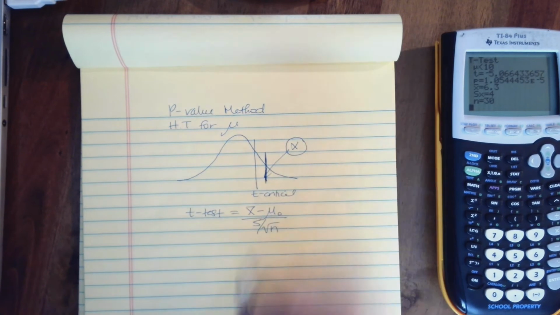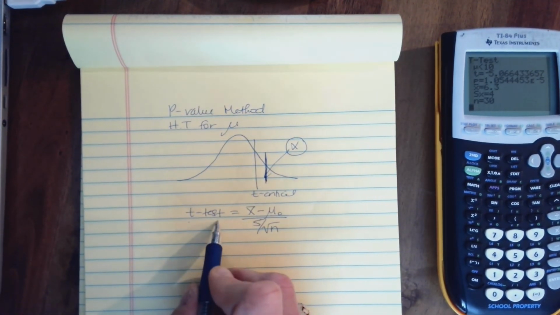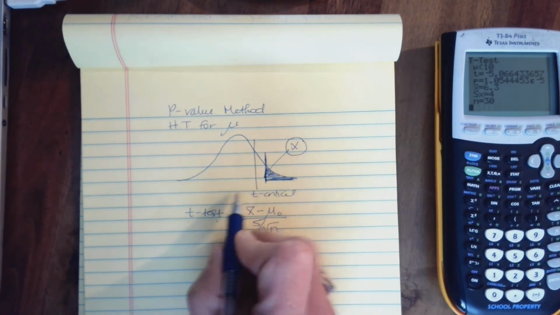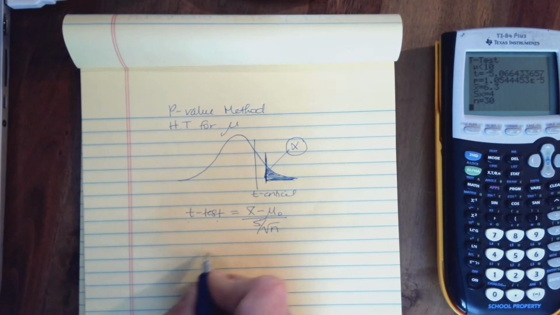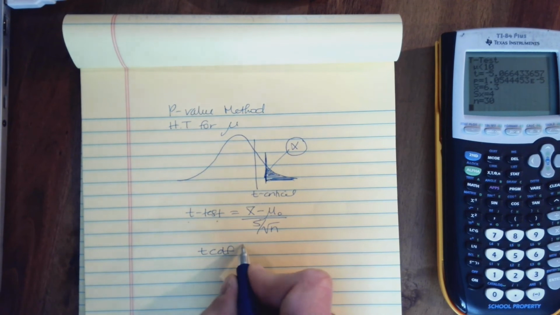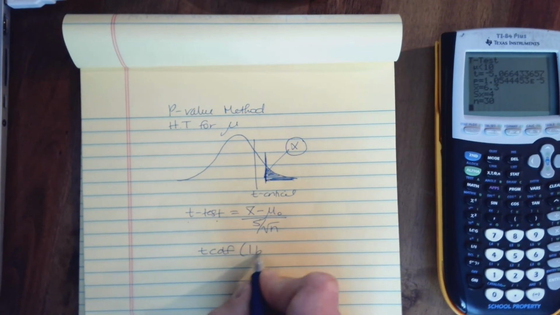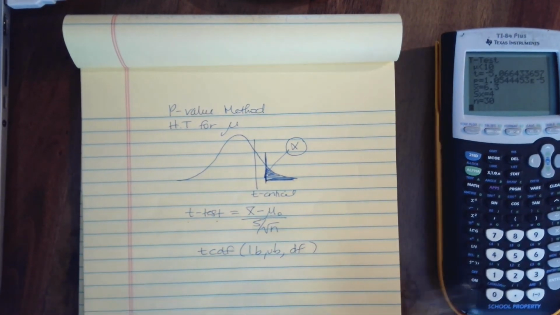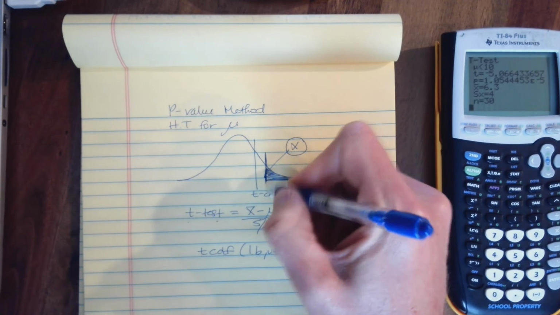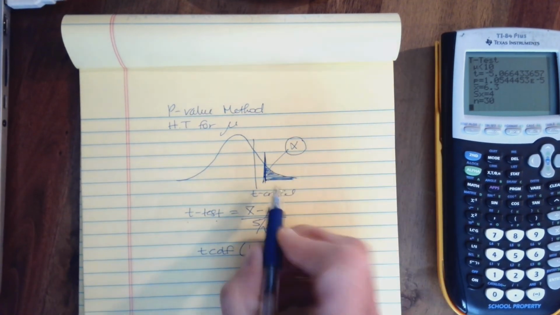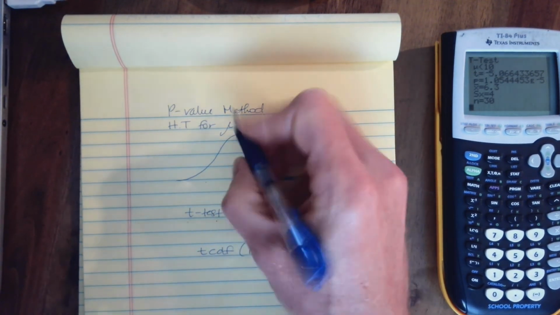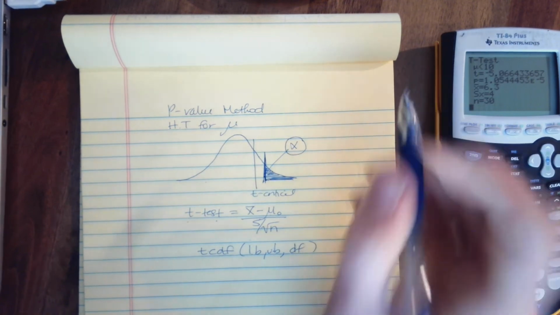Once I find that test statistic, I'm going to find the probability. If it's a right-tailed test, I'm going to find the area that's to the right of that. And to do that, you would need to use your t CDF function. And so remember, the way this works is you have a lower bound, an upper bound, and degrees of freedom. And so that would tell me the p-value is the likelihood that I would get a result as extreme as the one that I did in my sample, assuming that the null hypothesis is true.